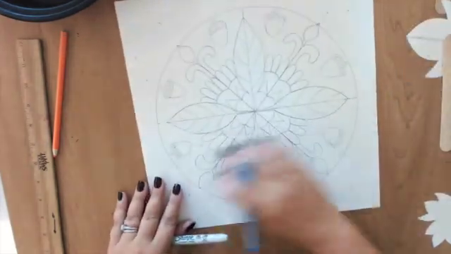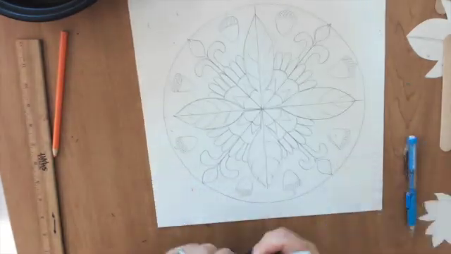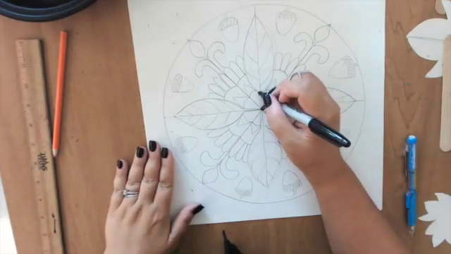I still want to keep my circle line on the outside, but now I'm going to go in with a Sharpie and I'm going to trace over my designs.